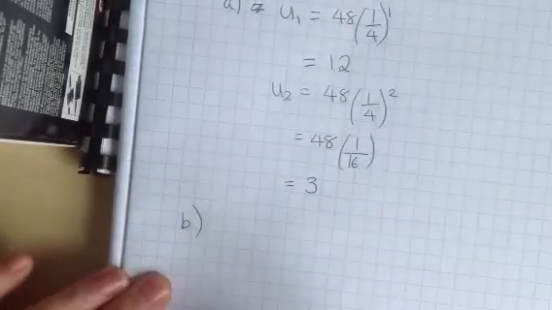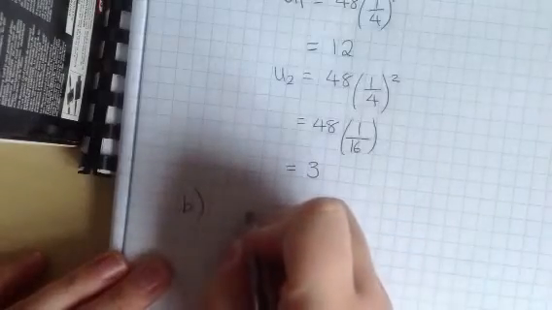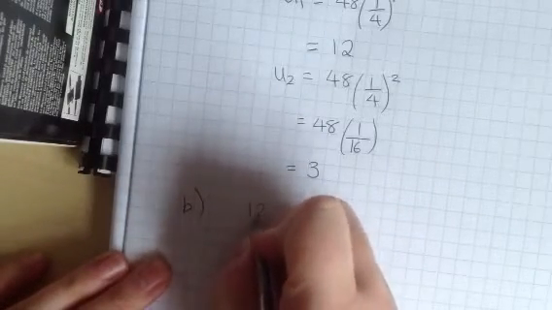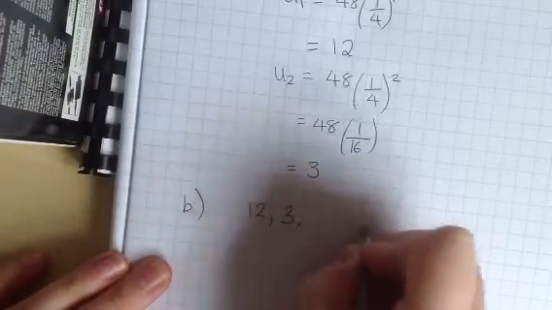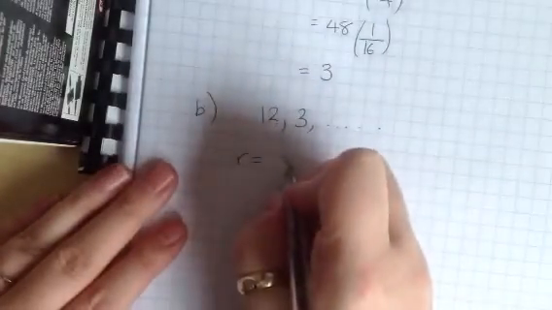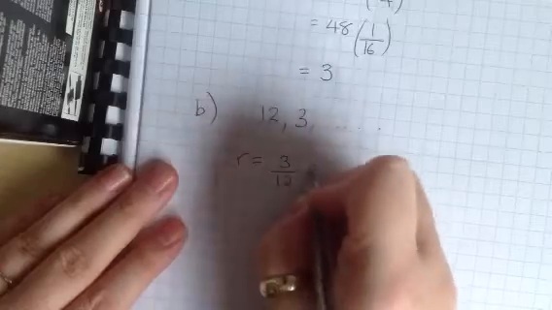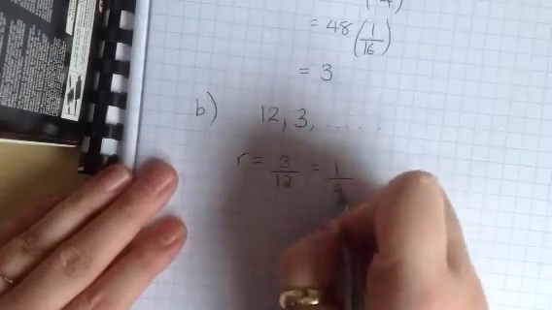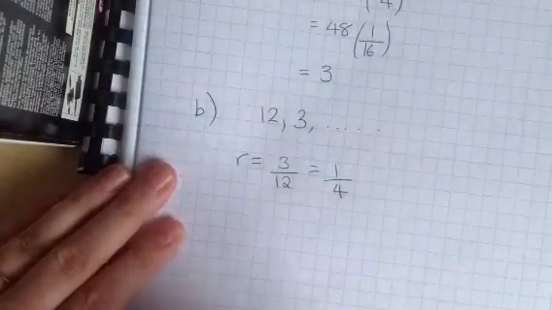Question B. Find the value of the common ratio. Well, the series now goes 12, 3, and so on. So the common ratio is always the second term divided by the first term, which is 1/4. So that is the common ratio.